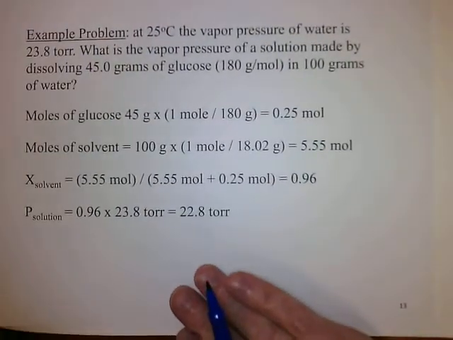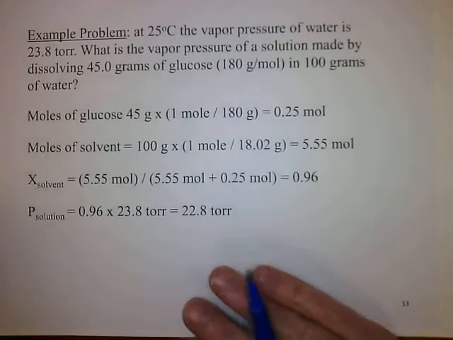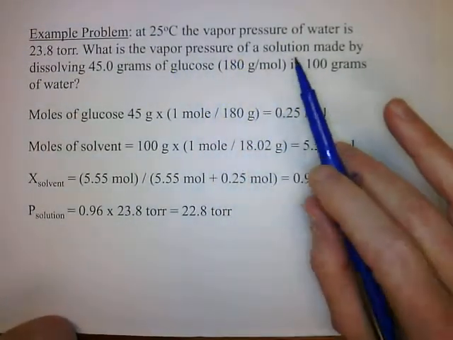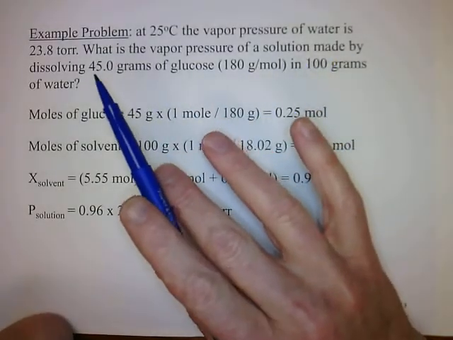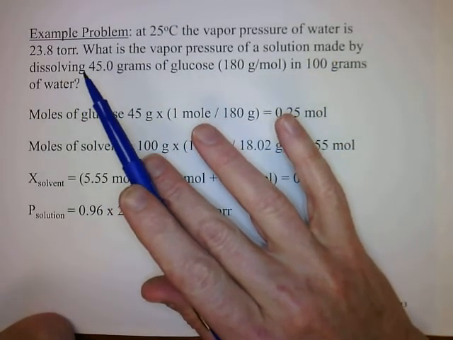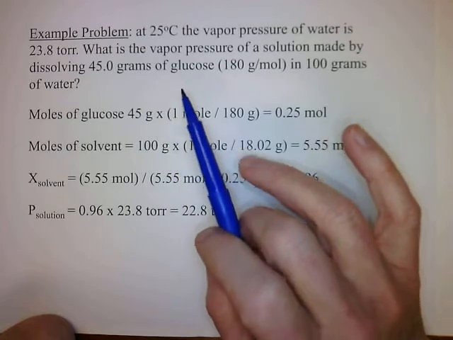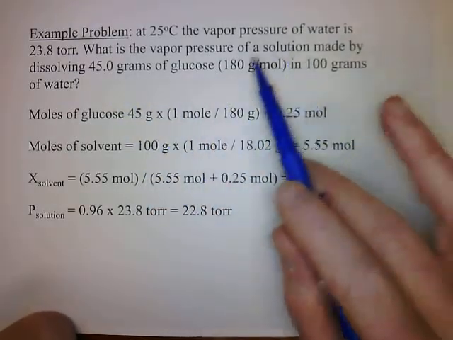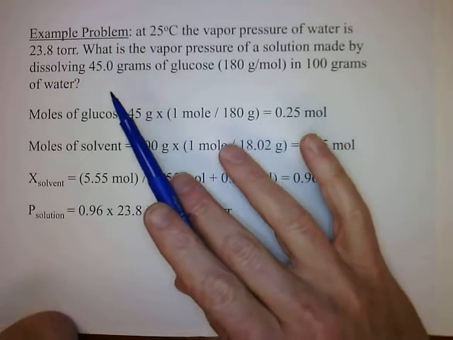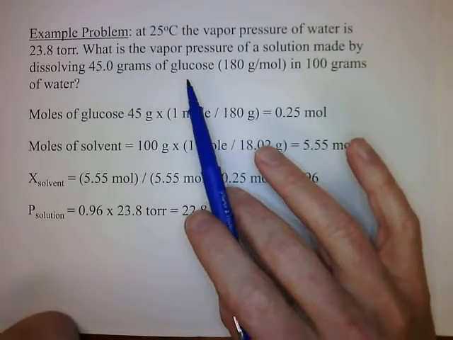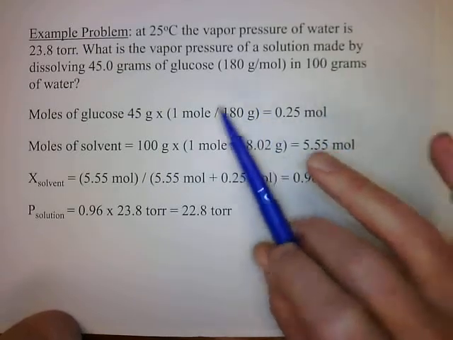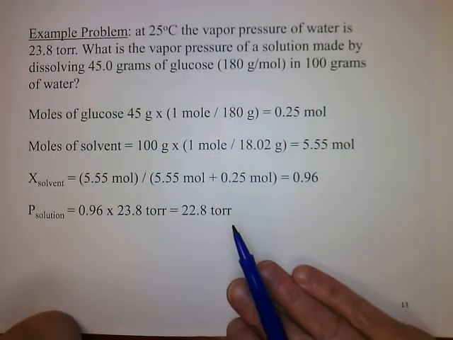So let us work an example here. At 25 Celsius, the vapor pressure of water is 23.8 torr. We want to know what the vapor pressure will be of a solution made by dissolving 45 grams of glucose, which has a molar mass of 180 grams per mole, in 100 grams of water.